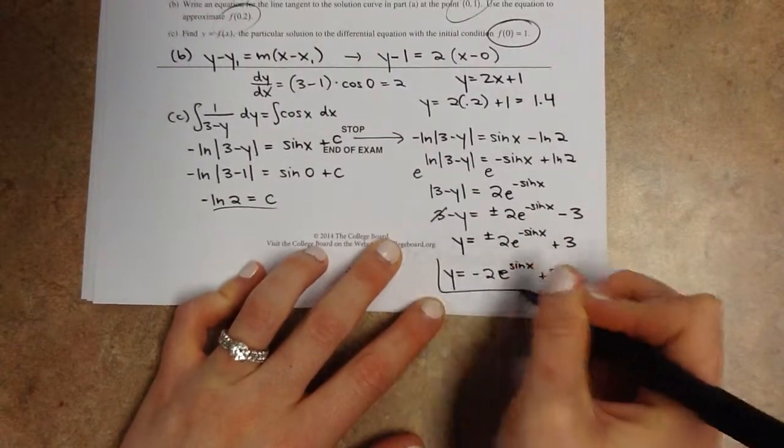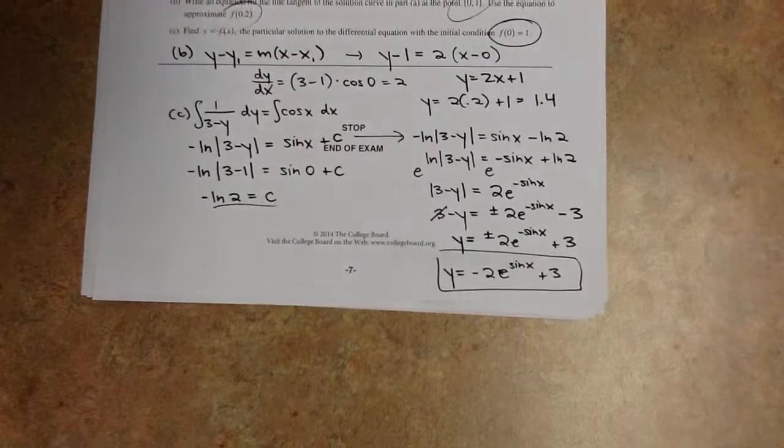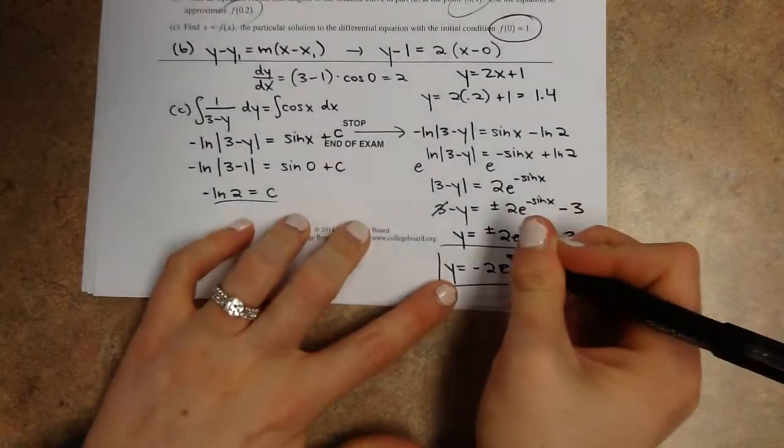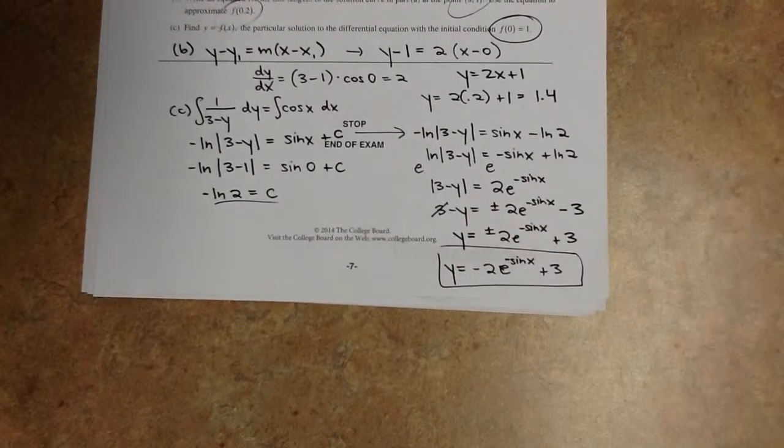Can we leave it plus or minus, or do we have to? No, plus or minus is wrong because it's only one or the other. Because the positive 2 would have given you 5 if you plugged in 0. Oops, that is a negative sign. Okay, questions on that? No? Good? Probably stop.